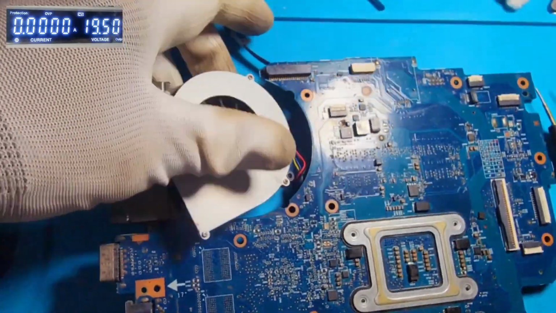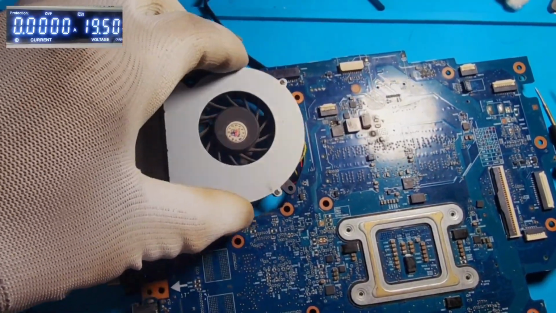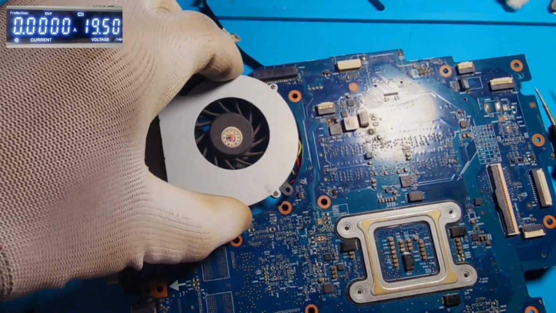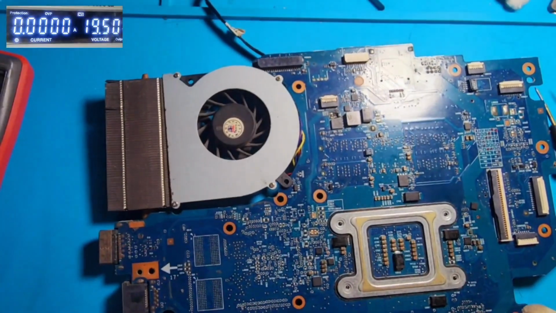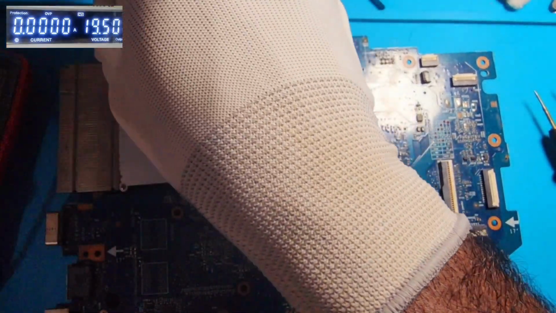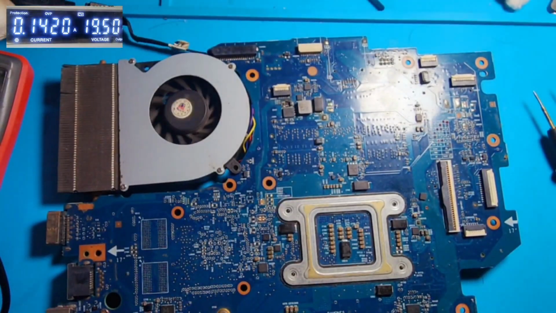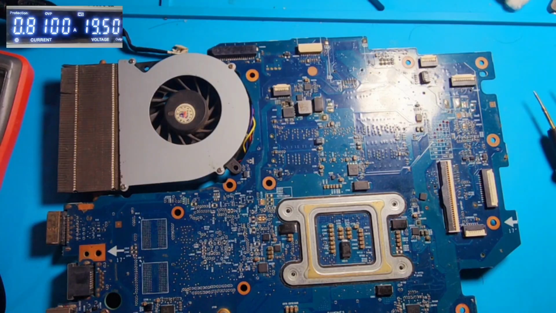So we should get a higher ampere reading on the DC power supply, which should be above 800 milliamps. So then only we can confirm that the RAM is detected by the board. Okay, now watch out the display of the power supply. Now I am connecting. Yeah, you can see it's taking 1 ampere. So we have done the work.